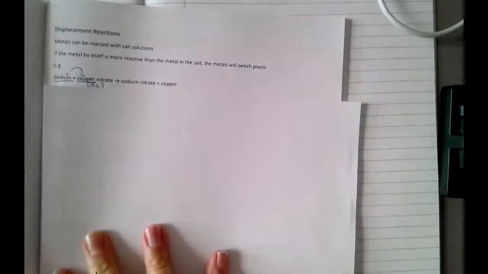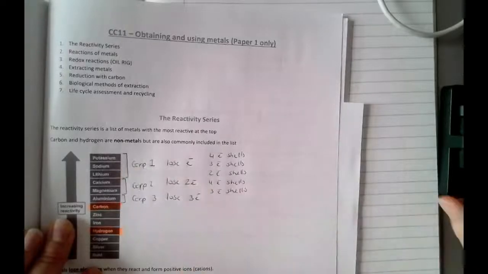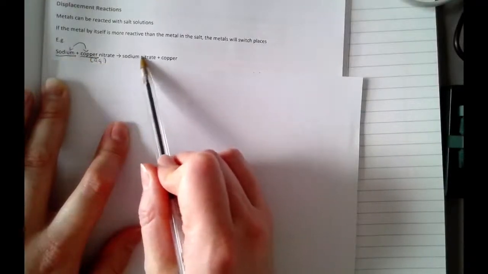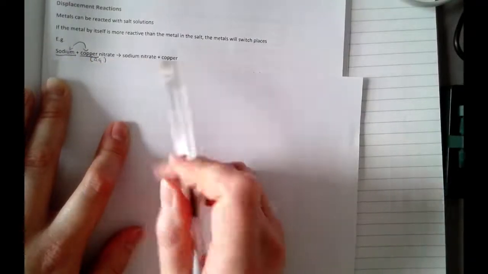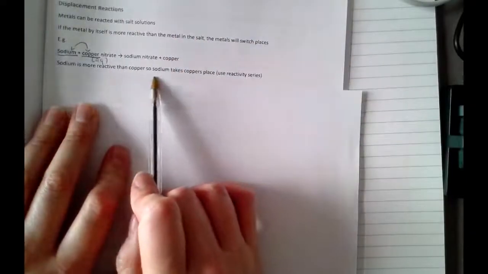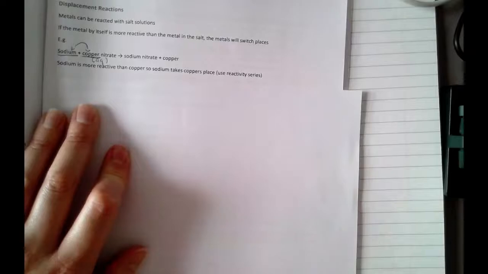And when you use your reactivity series, you will see that sodium is right up here at the top, whereas copper is down here at the bottom. So sodium is more reactive than copper. That means they're going to swap places. And when they do, the sodium is going to be bonded to the nitrate and the copper is going to be left by itself. So sodium is more reactive than copper, so sodium takes copper's place.